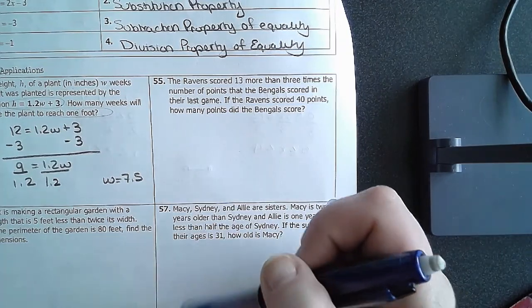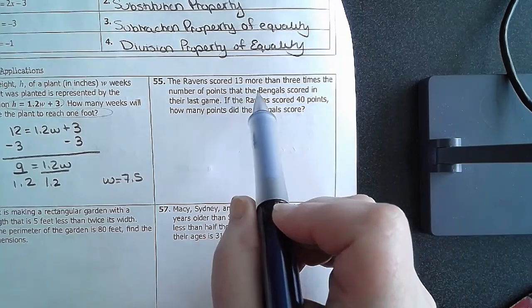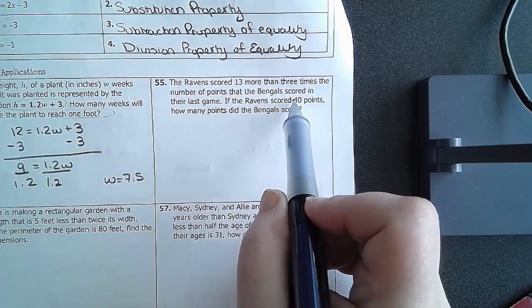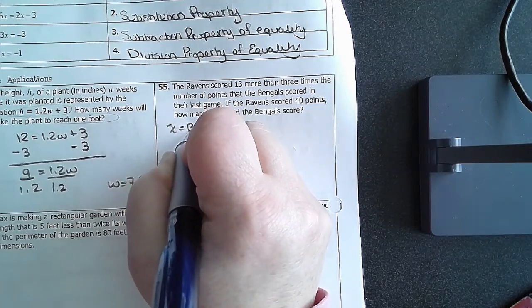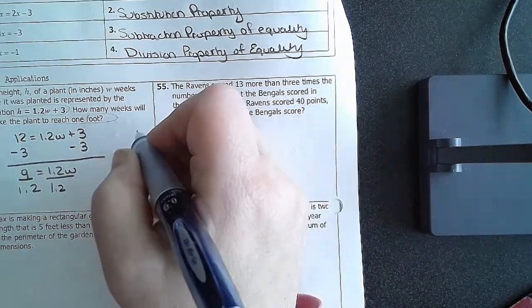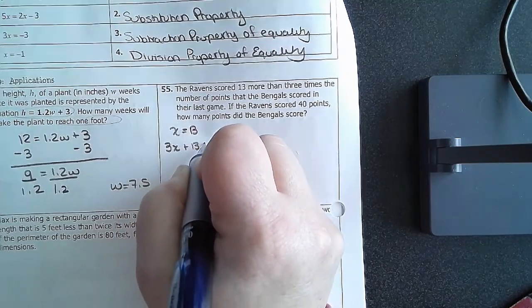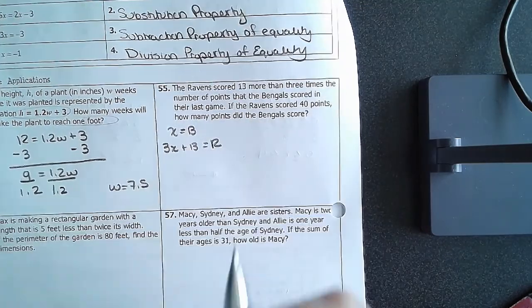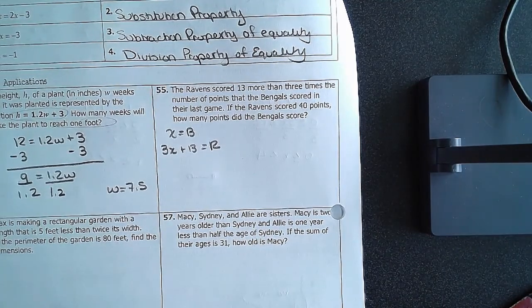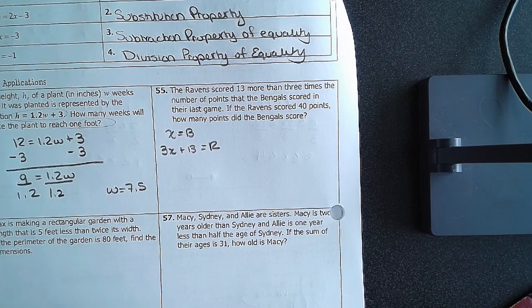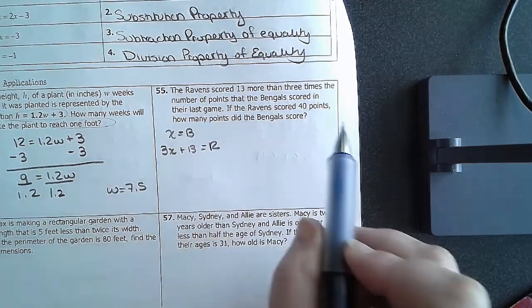All right. So let's look at number 55, and then I'll let you guys pause the video and look at these other 4. Okay. The Ravens scored 13 more than 3 times the number of points that the Bengals scored. Okay. So let's look at this. The Bengals scored a certain amount, right? And then the Ravens scored 13 more than 3 times that. Okay. If the Ravens scored 40 points, how much did the Bengals score for?